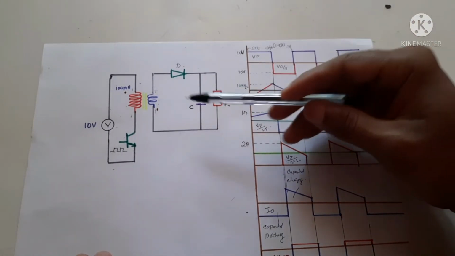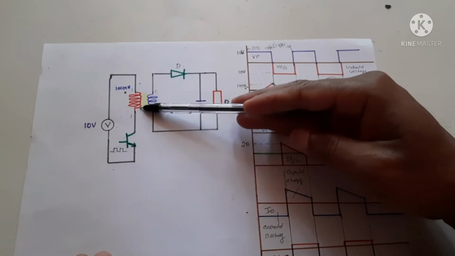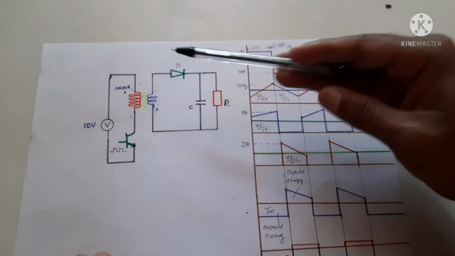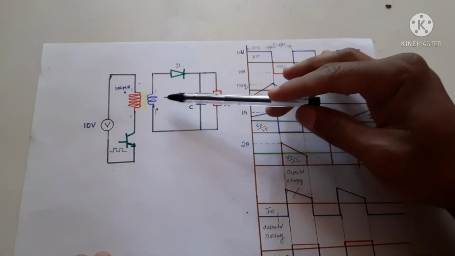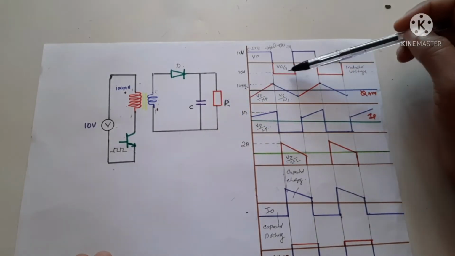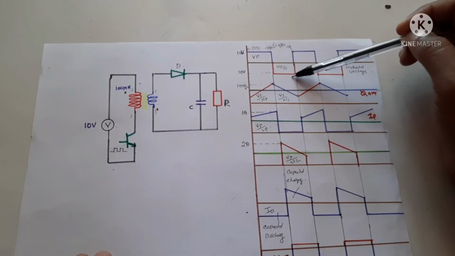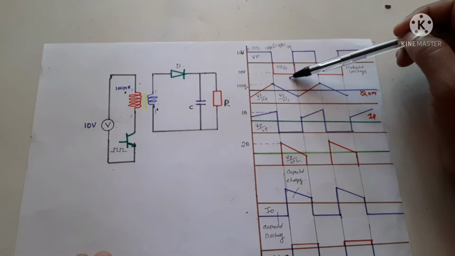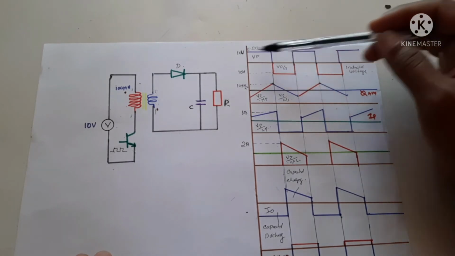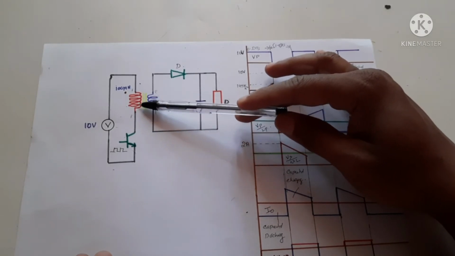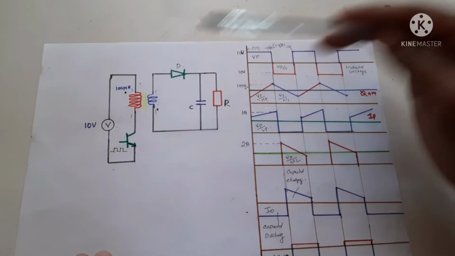Now during the off time, what is the voltage across this inductor? The voltage across this inductor will be given by the output voltage, 5 volts, divided by N. N means 1 by 2. When we put V0 divided by 1 by 2, the 2 will go to the top. So 10 volts. The voltage at this point will be 10 volts. This voltage will be 5 volts.